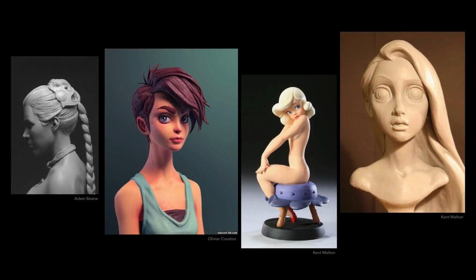And we're back from ZBrush. We've got our hair blocked in. It's looking fantastic. So now it's time to finish that hair. And there's a couple different ways that I like to think about doing hair in 3D. And that's modeled hair versus sculpted hair.